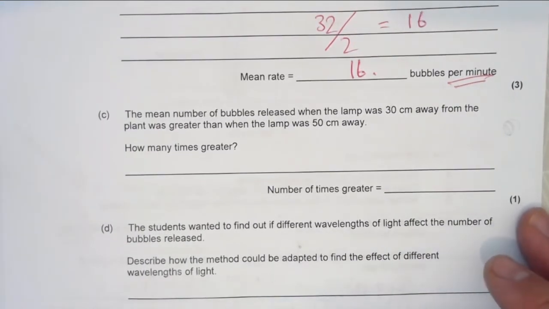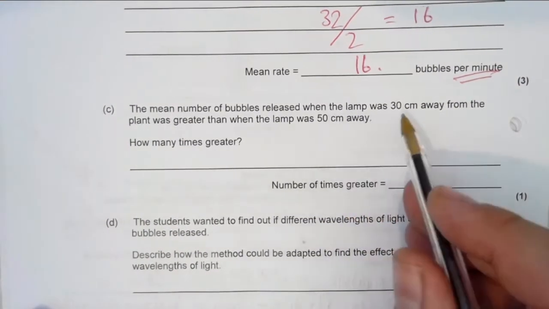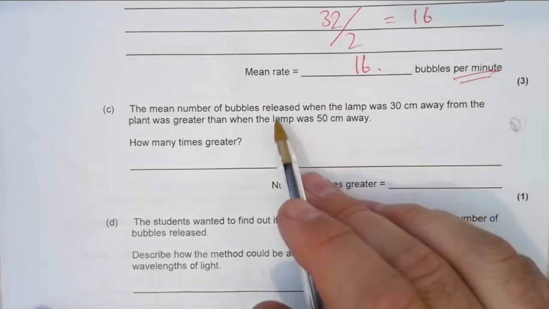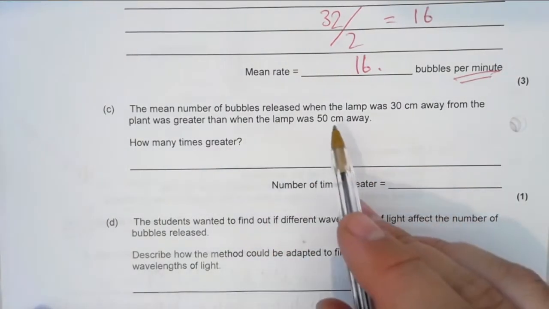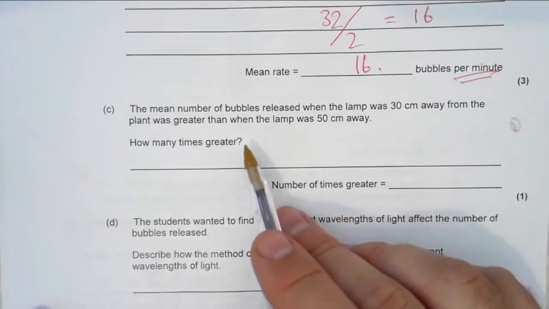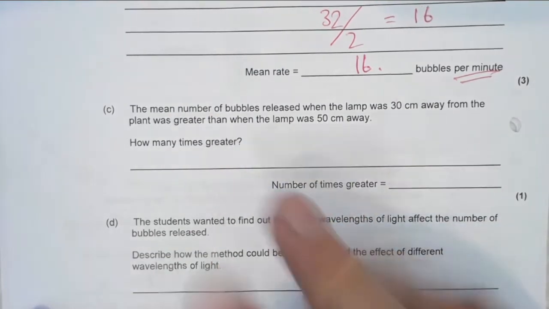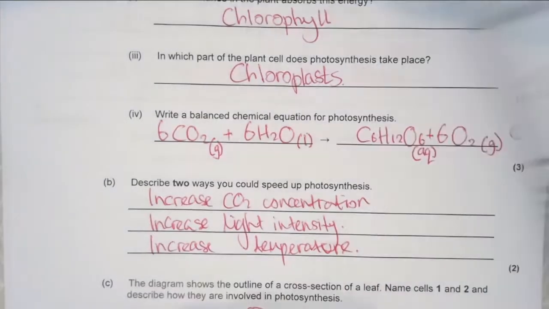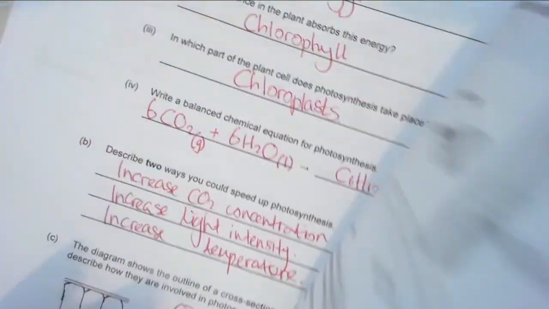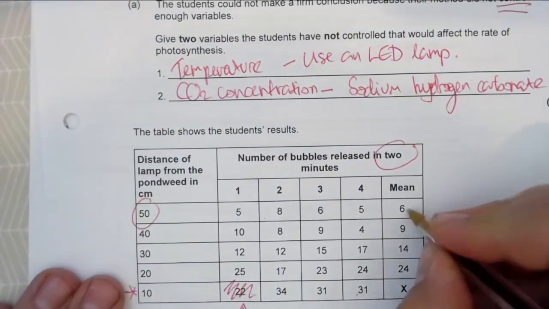The mean number of bubbles released when the lamp was 30 centimetres away from the plant was greater than when the lamp was 50 centimetres away. How many times greater was that? So we're going to have to go back to our data, and we're looking at 30 and 50. So at 50 it was 6, and at 30 it was 14.